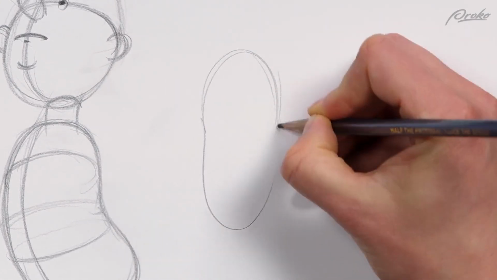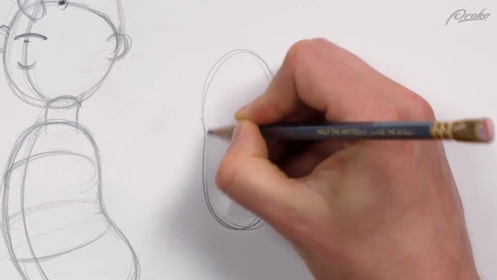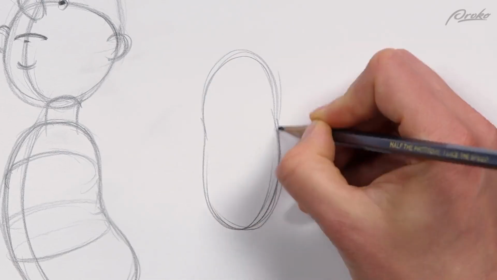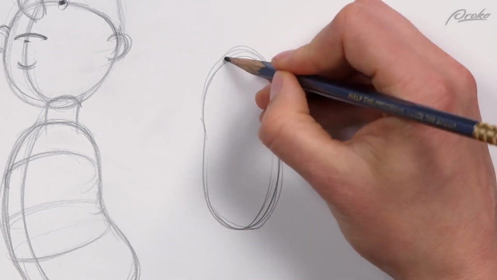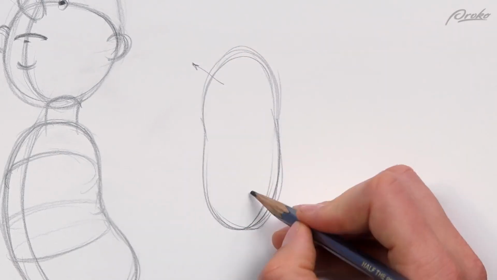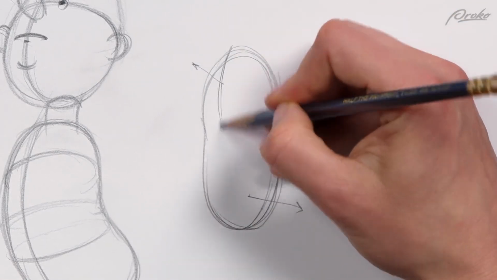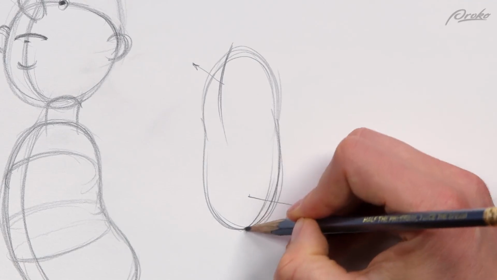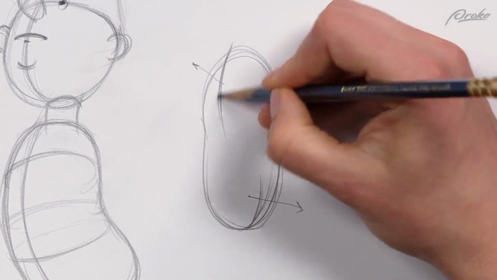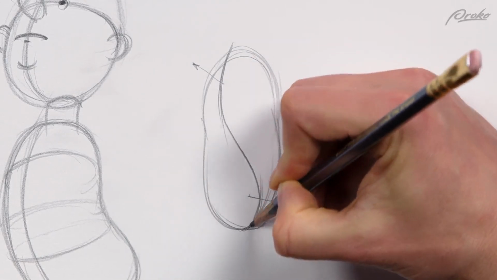Say we have torso that looks like this. There's the top, there's the bottom, simple bean shape. What if this side faces this way, but this side faces this way? Well, the center line here is gonna be over here, but the center line here is going this way. And so we have to show an S-curve.